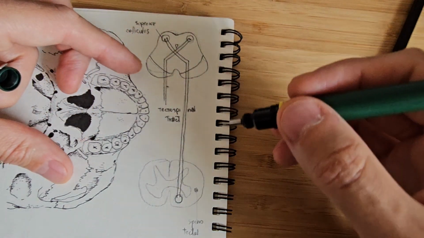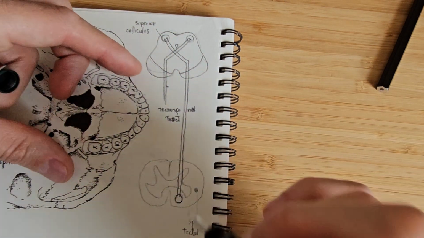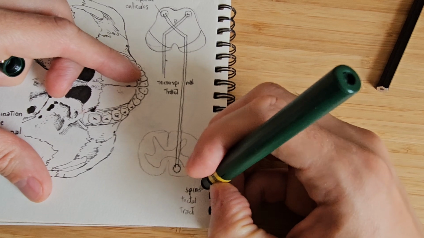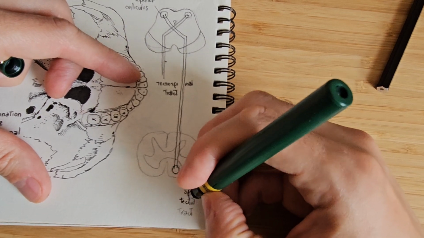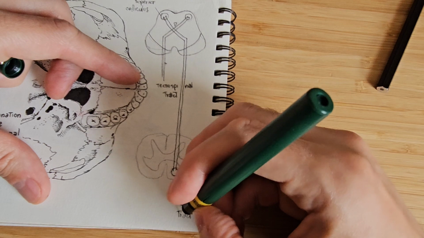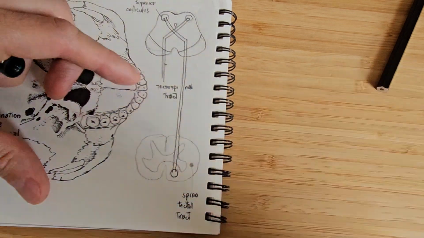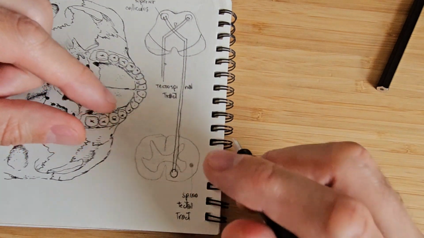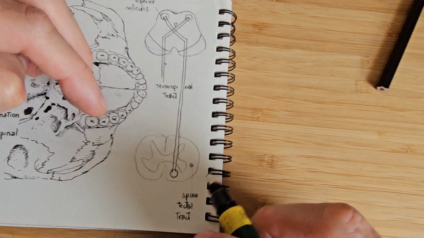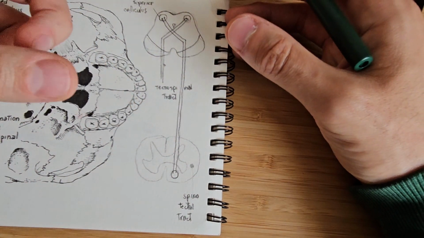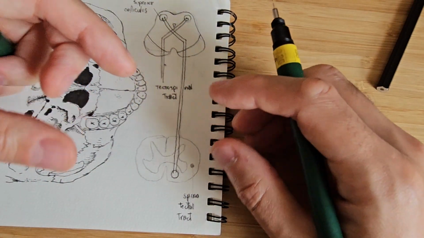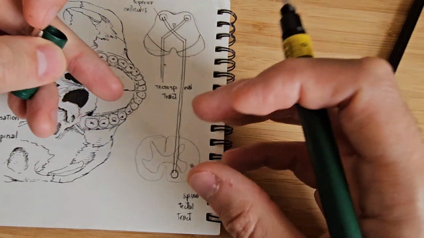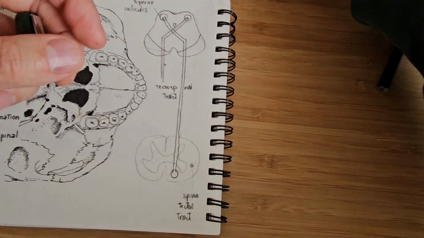Now we have this spinotectal tract here. Okay, and the spinotectal tract is an ascending pathway that will carry sensory information from the spinal cord to the tectum, and it conveys proprioceptive and tactile inputs, which are essential for spatial awareness and motor planning.